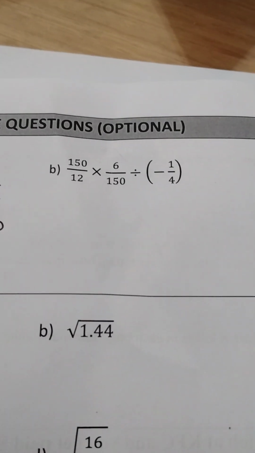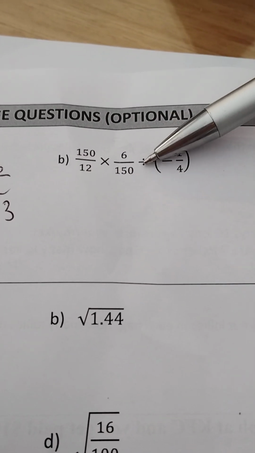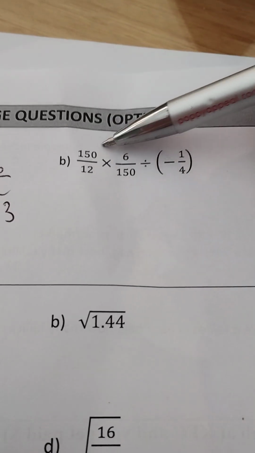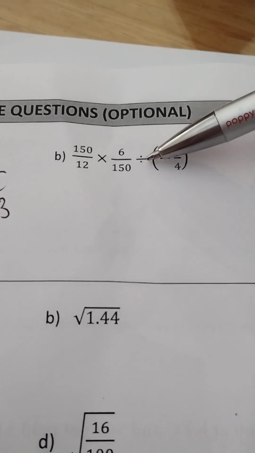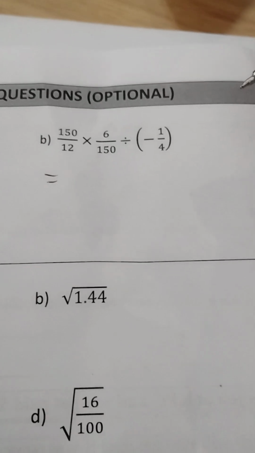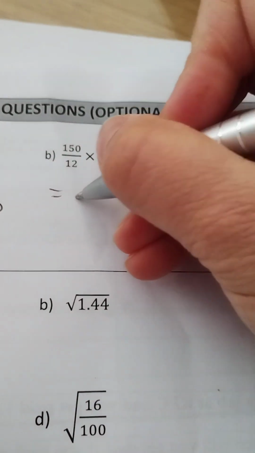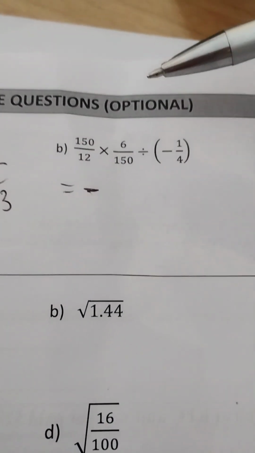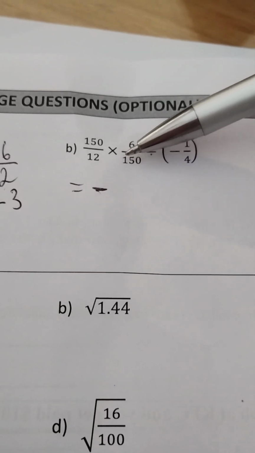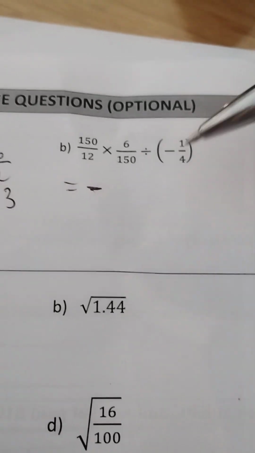With B, check your operations first. I've got multiplication and division. That is not subtraction. That is saying a negative quarter. Okay, so my operations are multiplication and division. In that case, I can look at the whole thing and determine if it's going to be a negative or a positive. Because there's one negative, the whole thing will be negative because there's an odd amount. And if I did it the long way, I've got a positive times a positive, which is positive, and a positive divided by a negative will be a negative, okay?